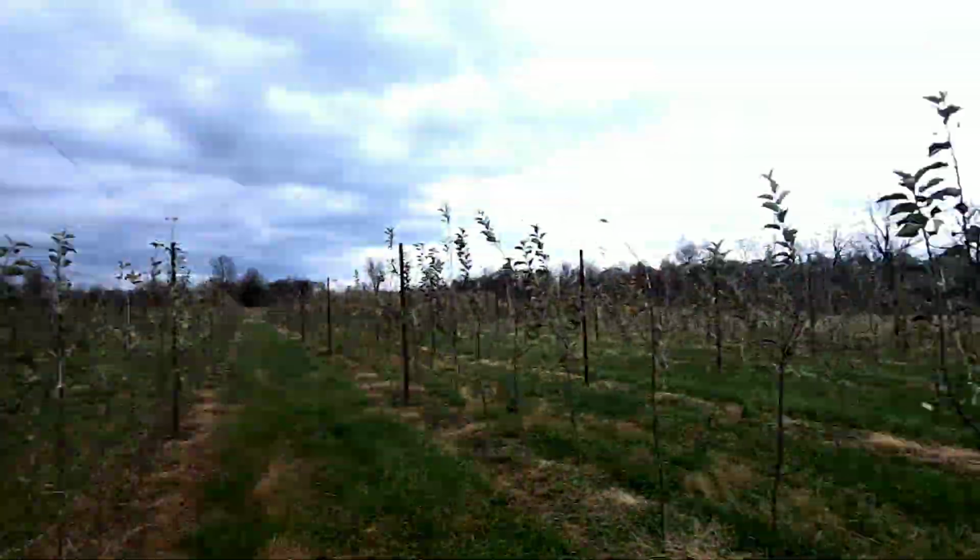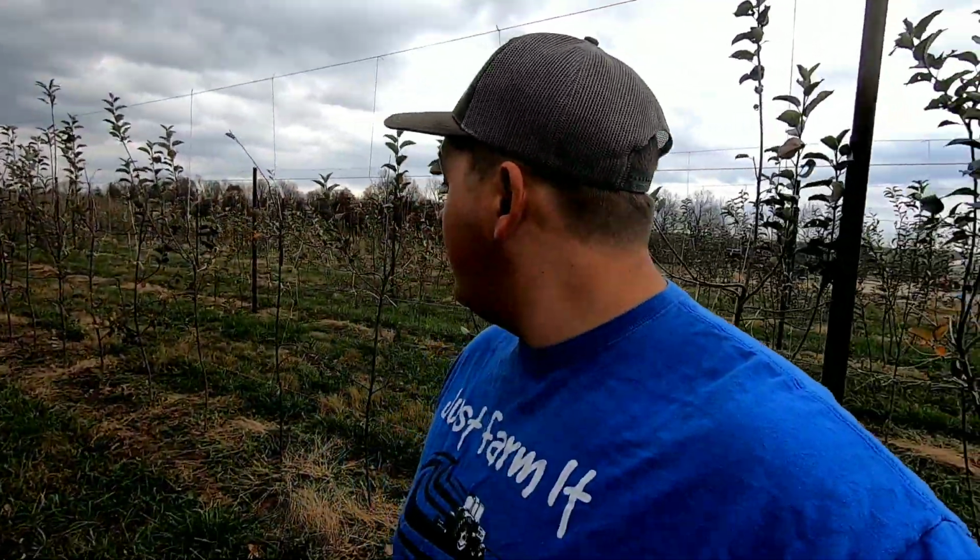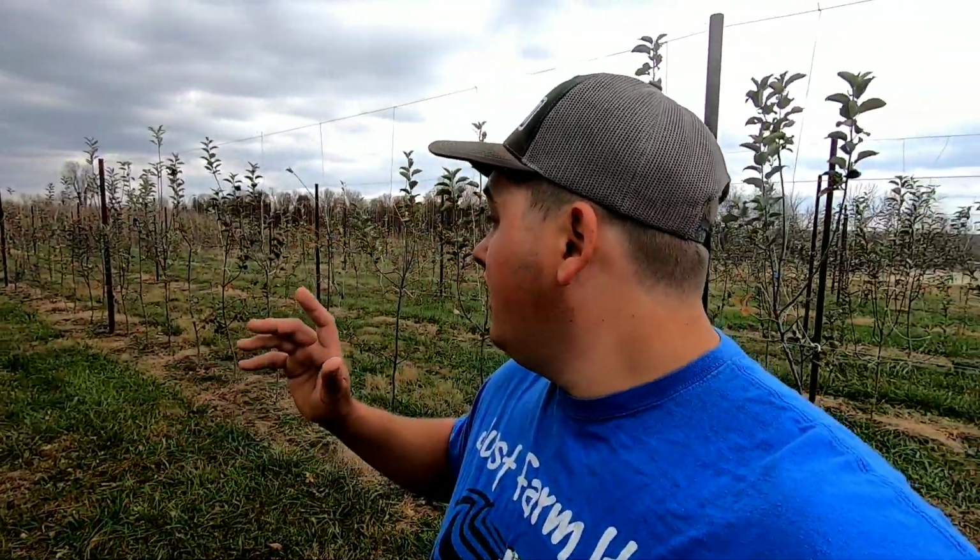But yeah, tree training is very, very important, and especially on this high-density apple system, just because we're in the fruit business, we're not in the wood business. So the faster we get producing apples on the system, the faster the return on investment, and there's a lot of benefits to the high density system. I should probably just make a full video on explaining the benefits of the high density system. But yeah, tree training is very important.